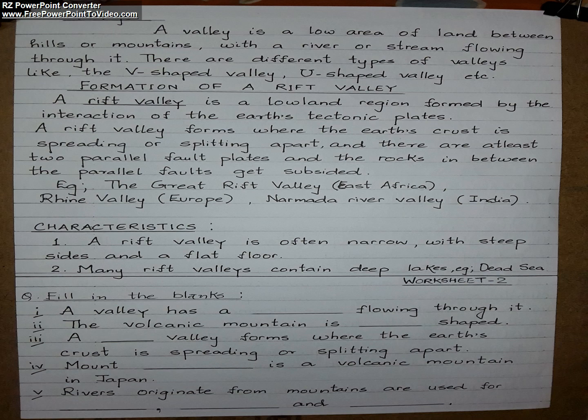A rift valley is a lowland region formed by the interaction of the Earth's two tectonic plates, and it forms where the Earth's crust is spreading or splitting apart, and there are at least two parallel fault planes, and the rocks in between the parallel faults, meaning cracks, get subsided.